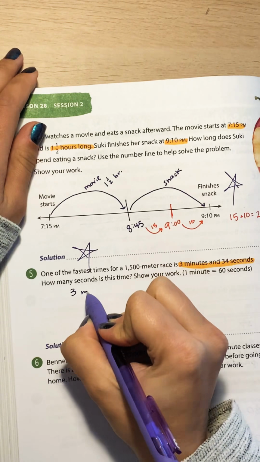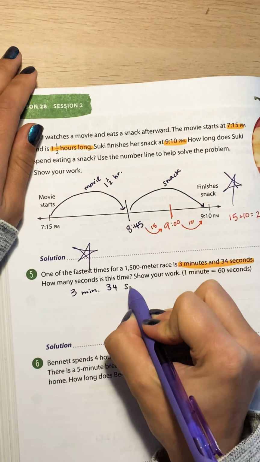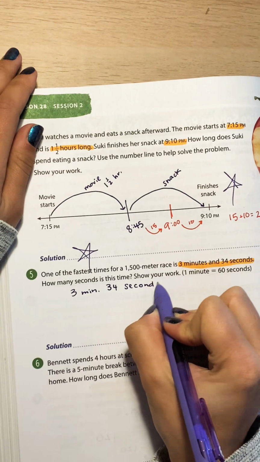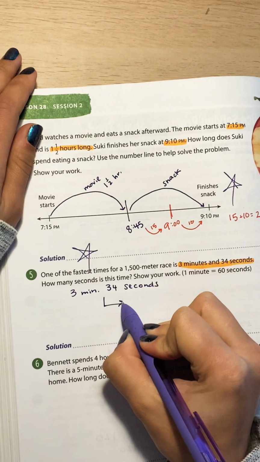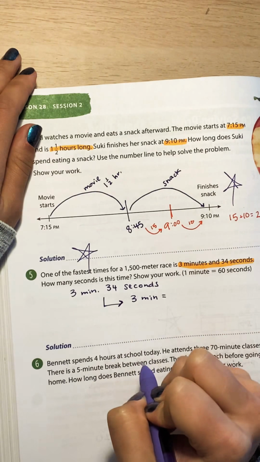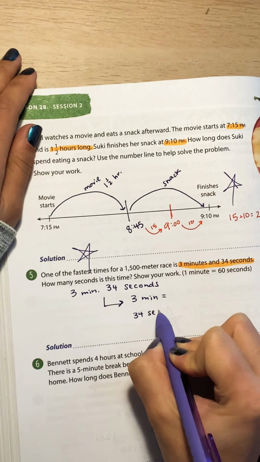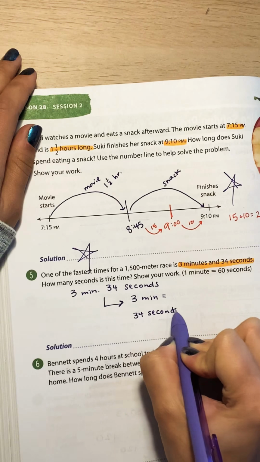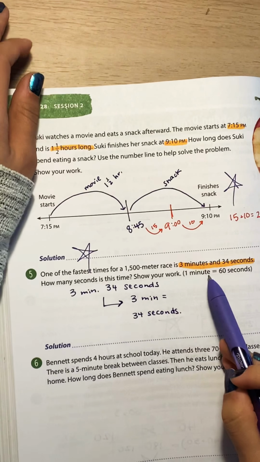So 3 minutes, 34 seconds. Let's break that apart. So 3 minutes, and then I don't need to change 34 seconds into seconds, right? But 3 minutes, we need to break that apart and convert that into seconds.